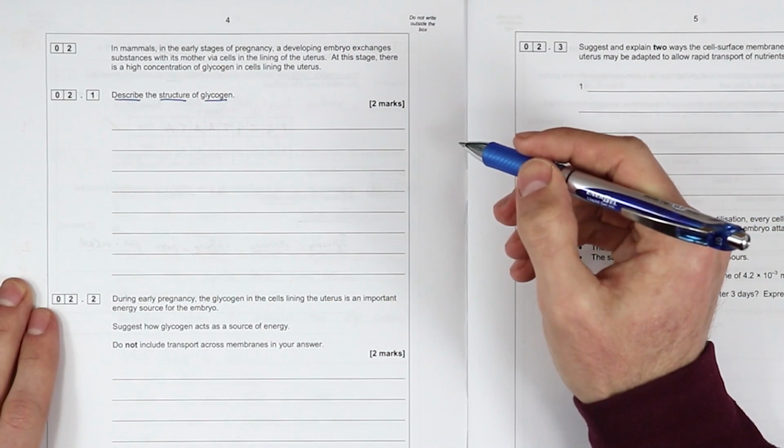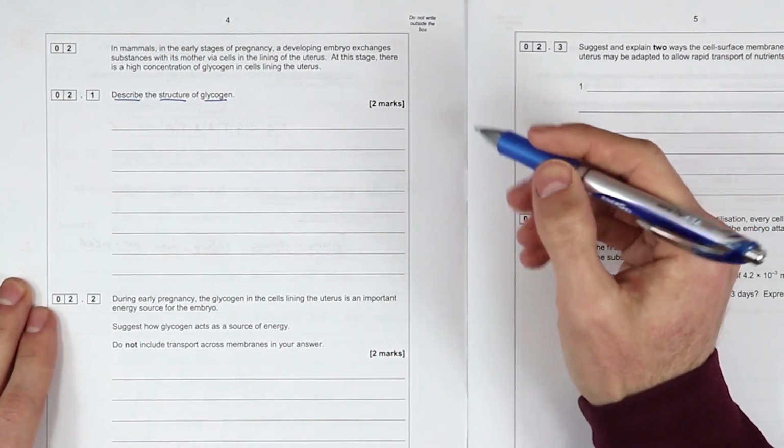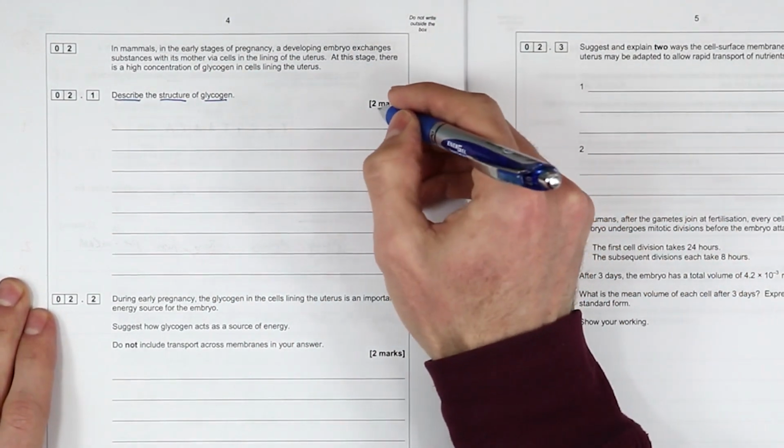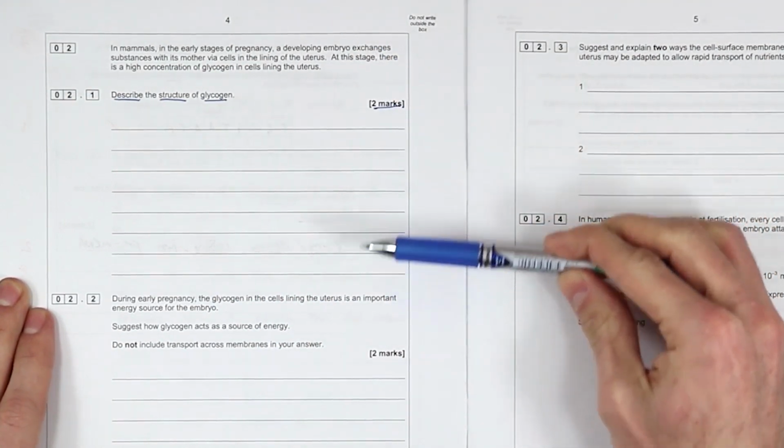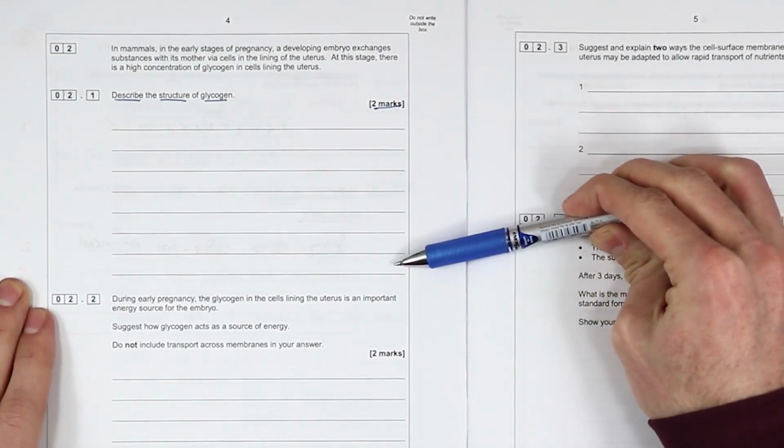Very straightforward. I kind of wish more questions were not. This is very much AO1 factual recall. 2 marks. Again, 2 marks, it should be 2 bullet points. Look, you do not want to be writing this much space.